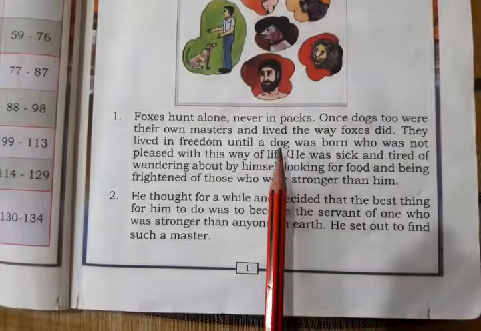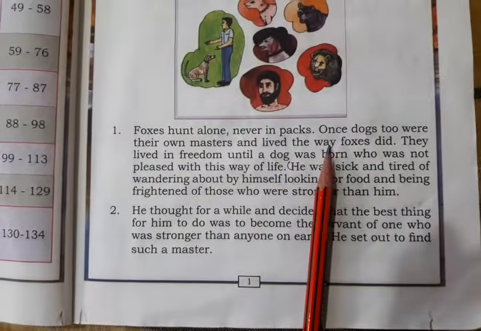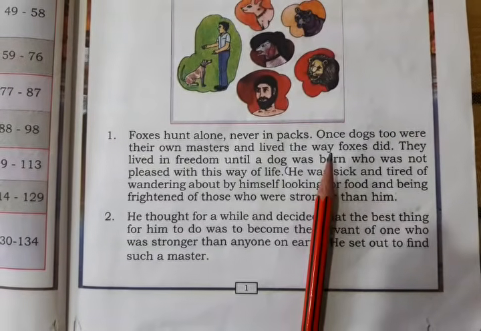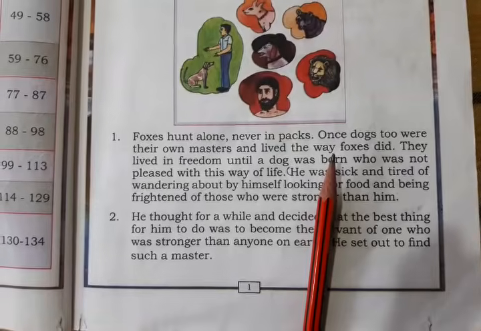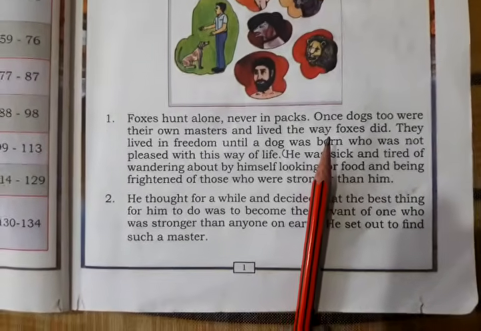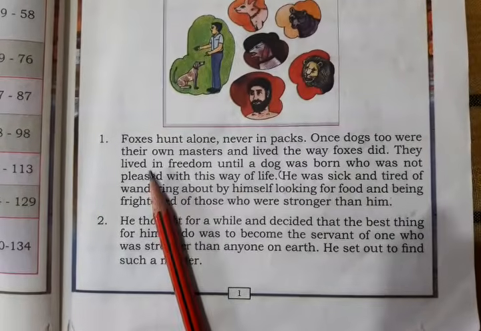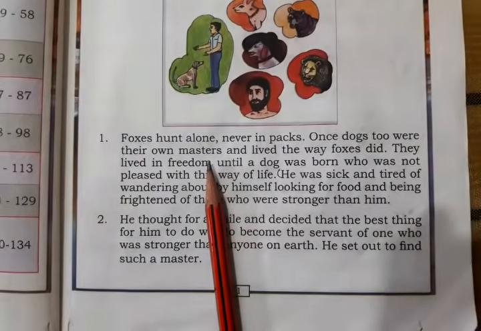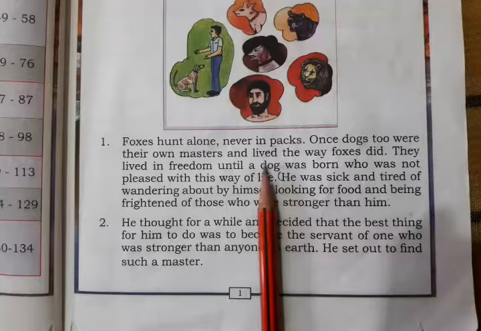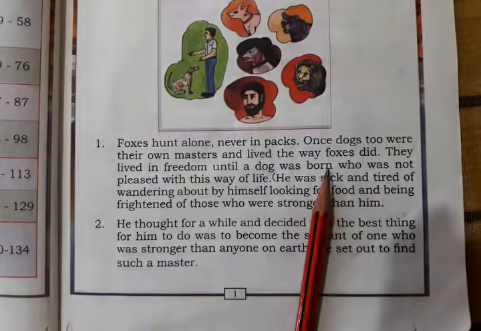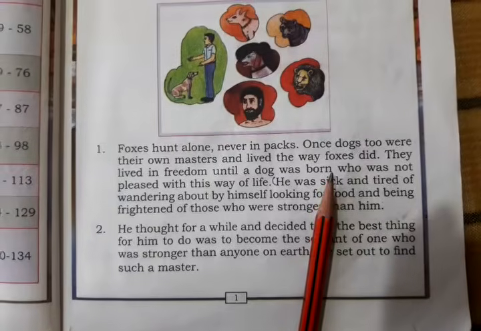Once dogs too were their own masters. See, before the dogs were born, foxes were very happy and they were alone and they used to live their life. The dogs became their own masters and lived the way foxes did. See how the foxes were living, in the same way the dogs started living.